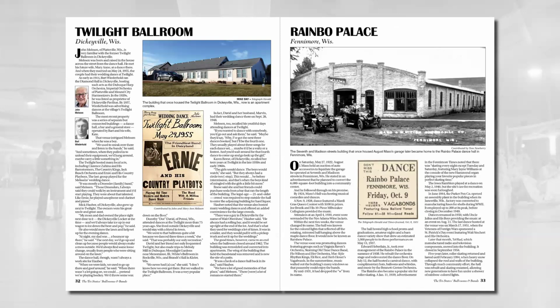And then north of Dubuque on US 61 in Grant County, we've got the Twilight Ballroom in Dickeyville, established in 1937. And much like White's Ballroom, this dance hall featured a lot of local country-flavored bands. Closed in 1962. The building still exists, as you can see in the photograph here, but it now houses apartments.